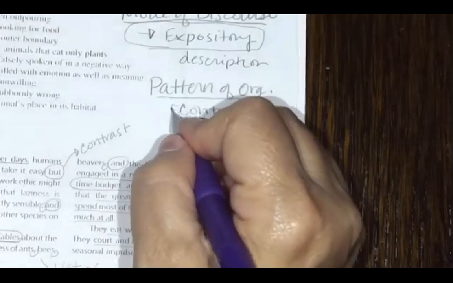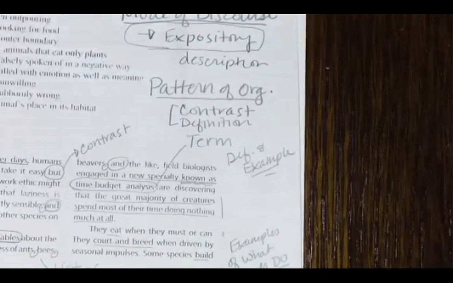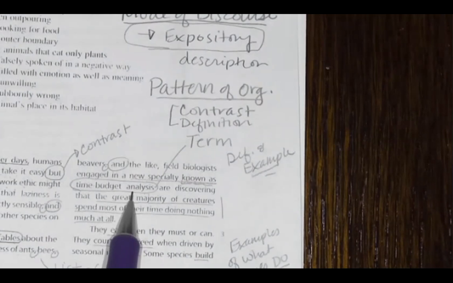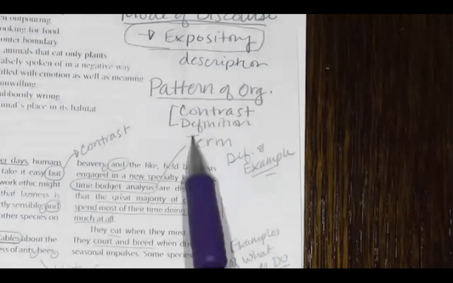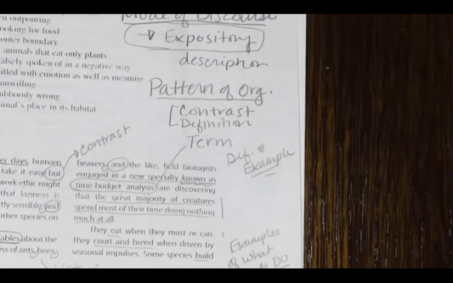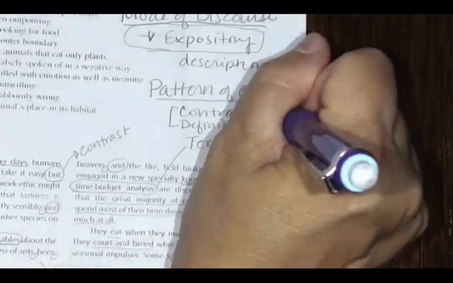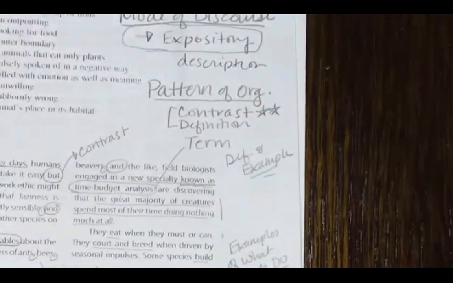If this were a test, I would accept either one of those because they are explaining that time budget analysis, and they're contrasting our beliefs about animals with their time budget analysis. So I would definitely accept either one of those, but I do think that contrast is our best answer. Okay.